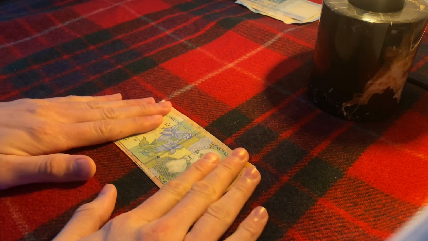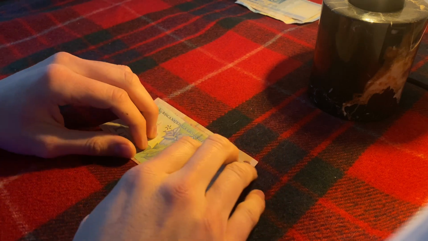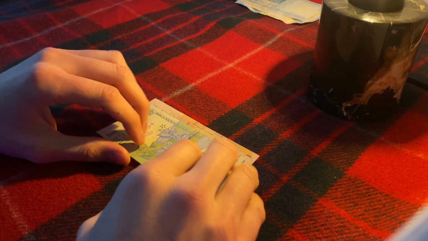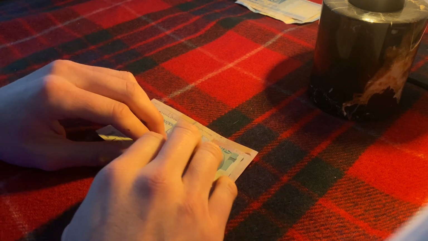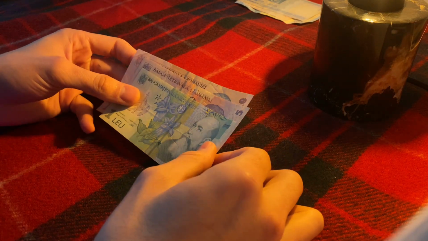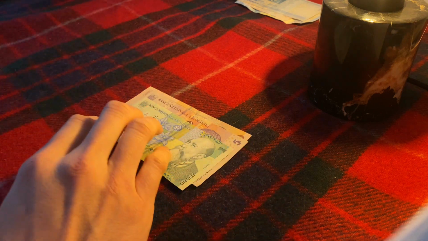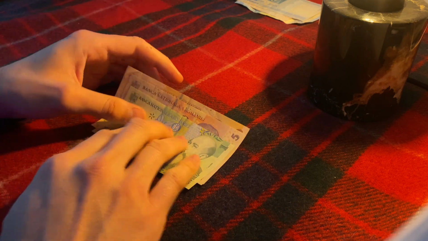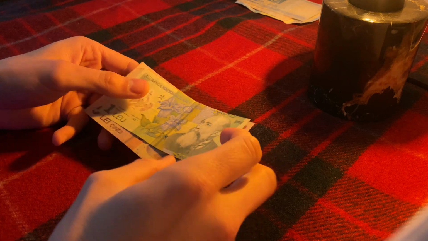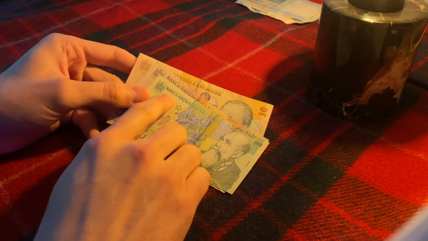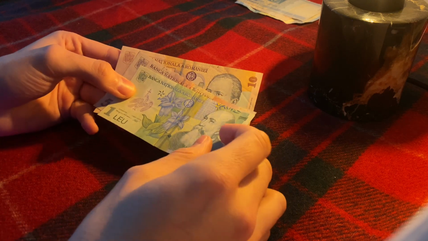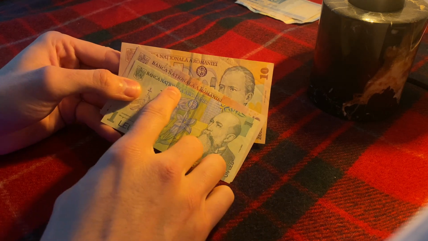These banknotes are actually called the New Leu, and they are the 4th generation of Leu, because they have replaced previous generations due to inflation. In the front you can see the words Banca Nationala a Romaniei, which means Romanian National Bank.